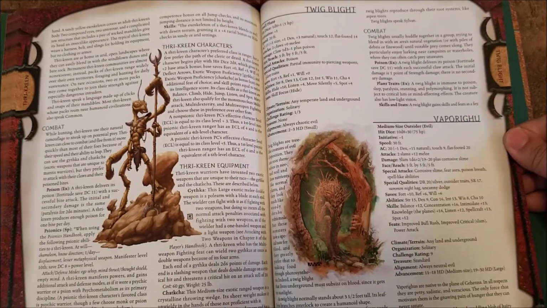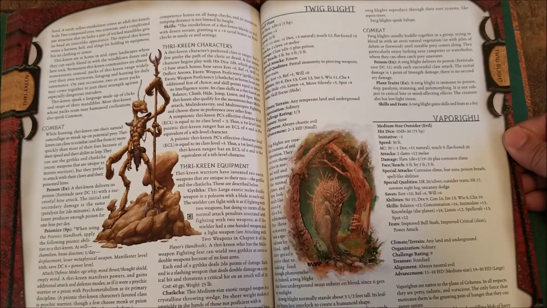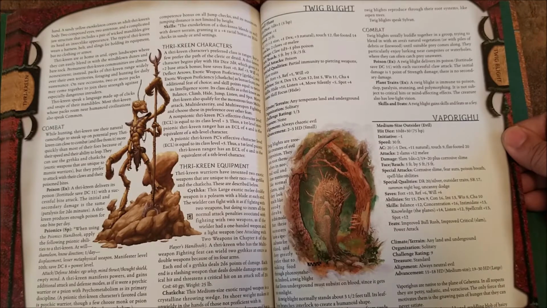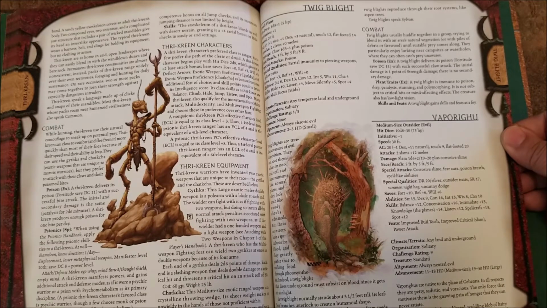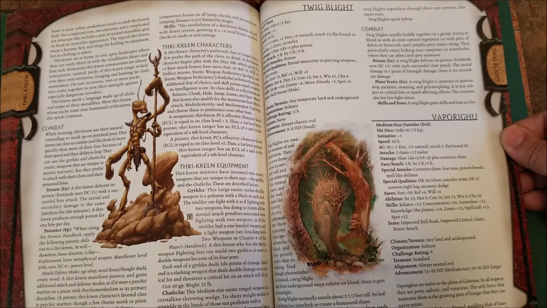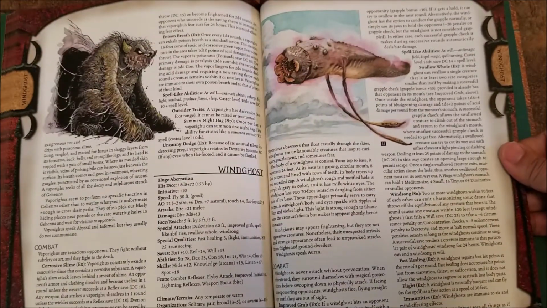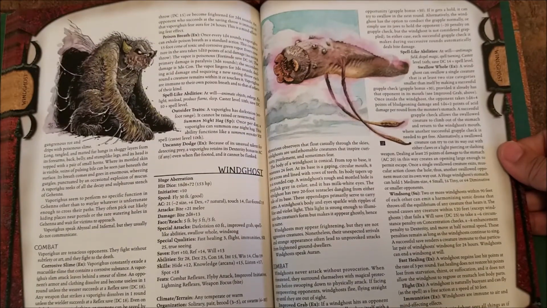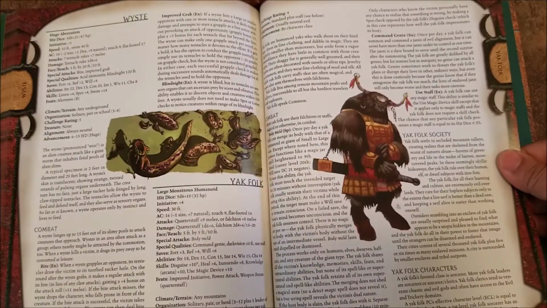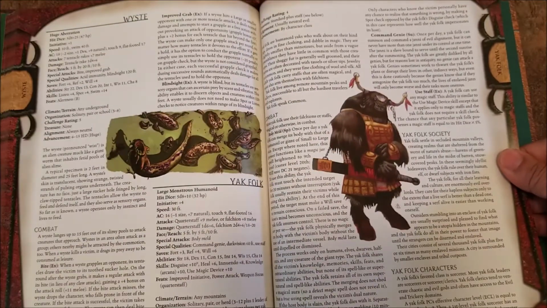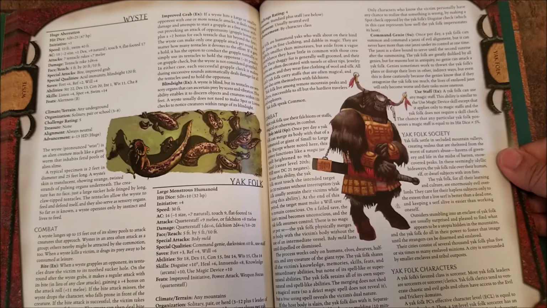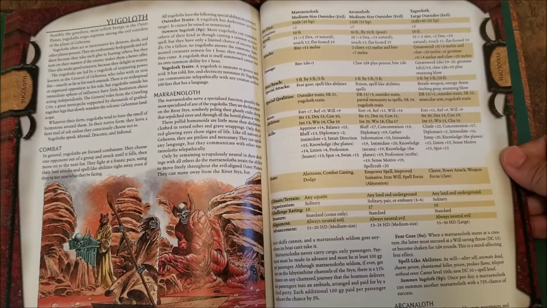And here we have our Green Hag and our Twig Blight and the Vaporayu. At least I think that's how it's pronounced. Someone can correct me, I'm sure, if I'm wrong. Yak Folk. Or here we have our Yugoloth.